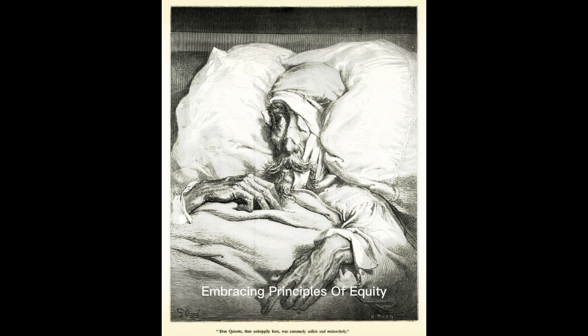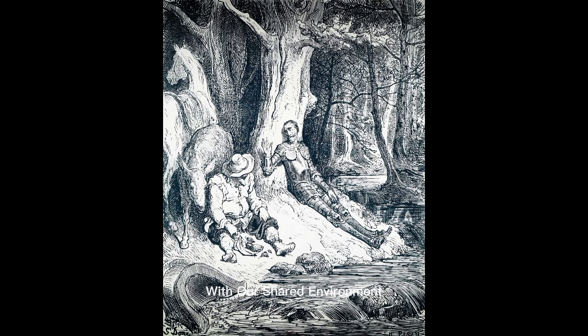Embracing principles of equity, sustainability, and collective responsibility can pave the way for a more harmonious relationship with our shared environment. The choices we make today will shape the legacy we leave for future generations.